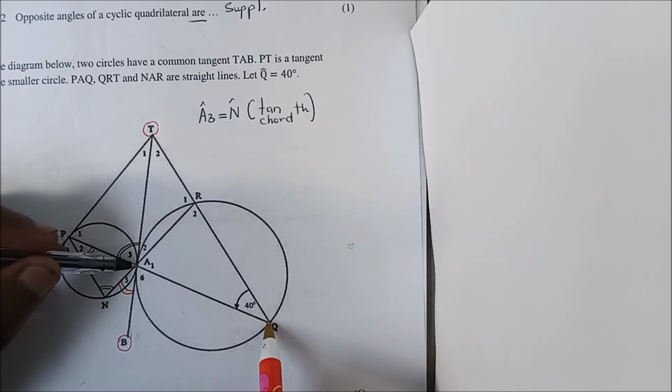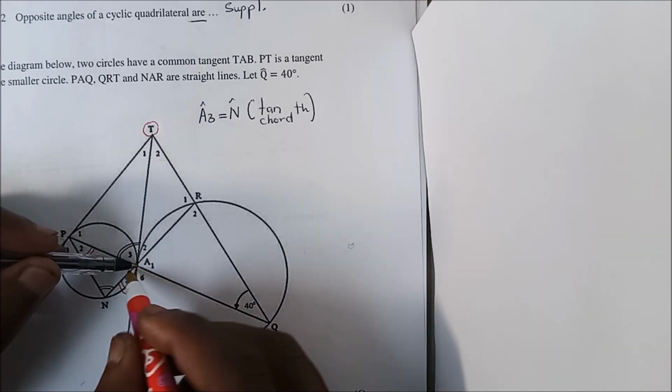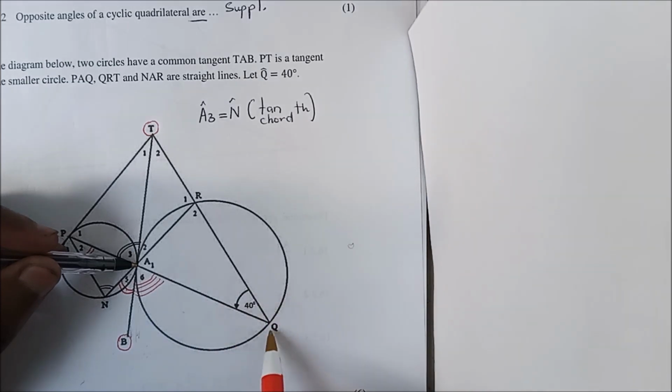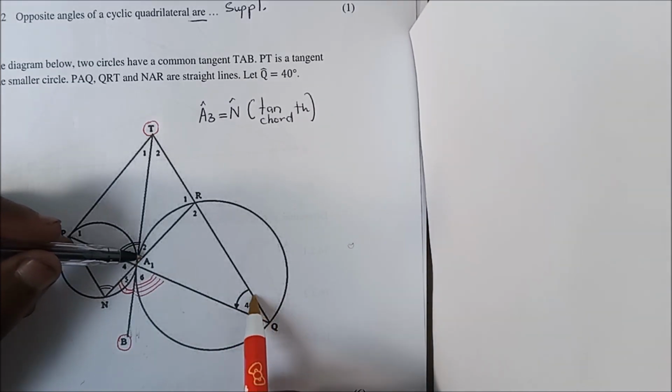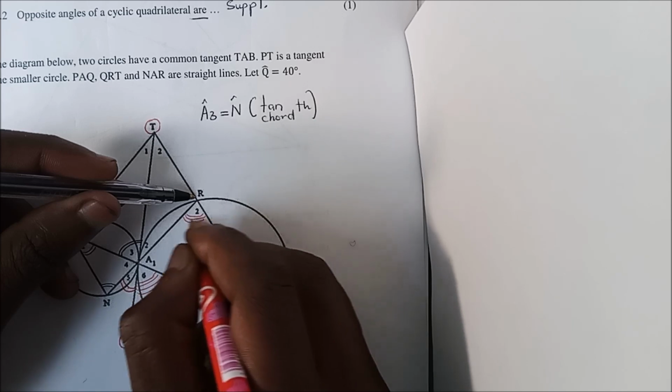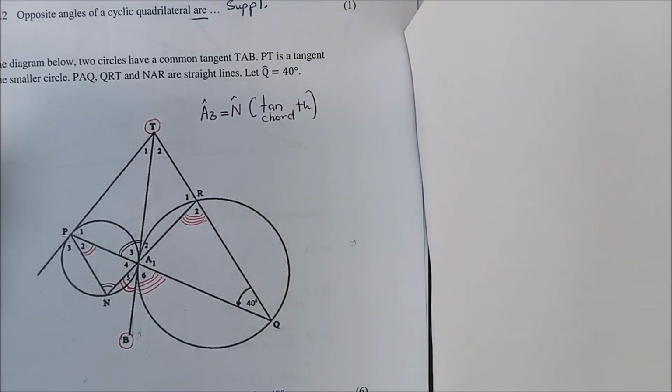So now the angle between the tangent and the chord is A6. So now what is the direction of the pens? They are going to R2. So that means A6 is equal to R2. So you do have the reason? Yes, the reason is tan-chord theorem.